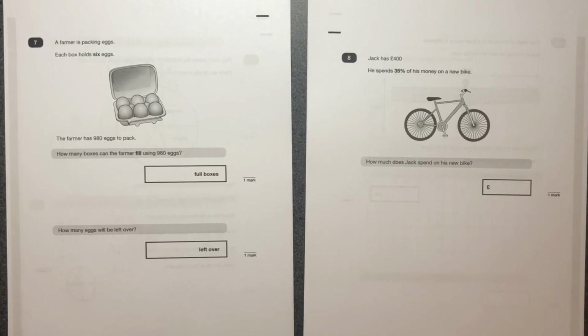Question 7. A farmer is packing eggs. Each box holds 6 eggs. The farmer has 980 eggs to pack. How many boxes can the farmer fill using 980 eggs? For this, we need to use the bus stop method to do division.